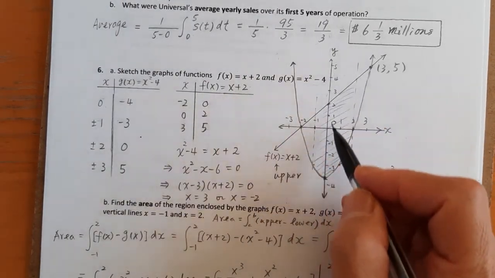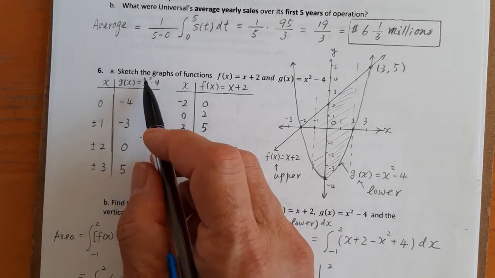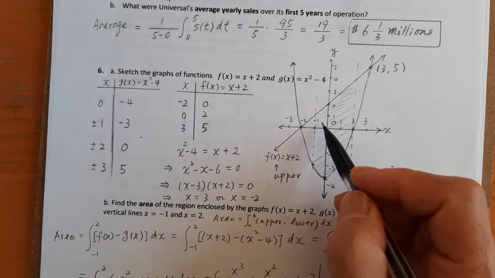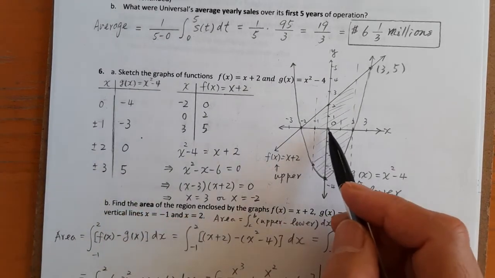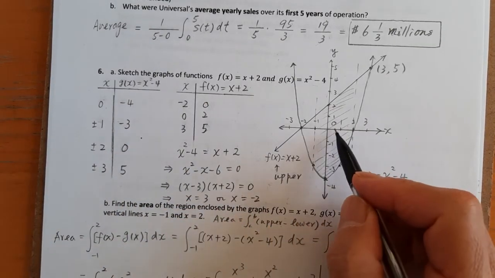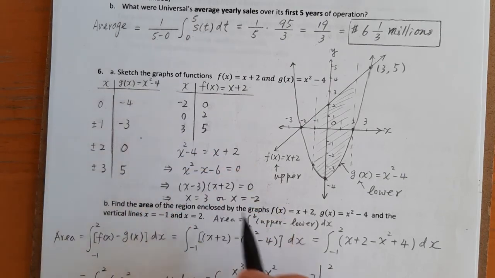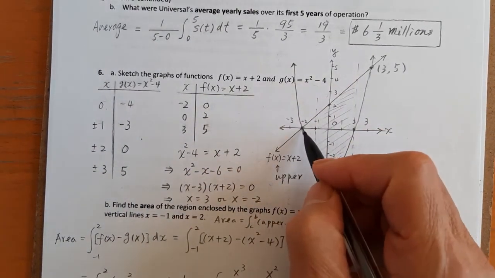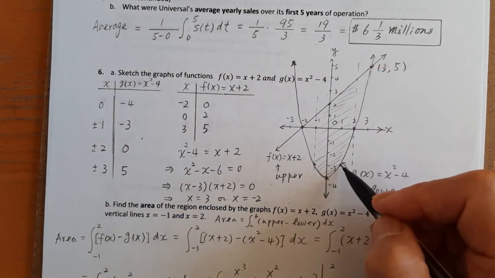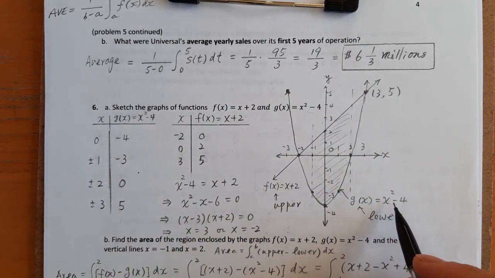Since it's symmetric, from this axis of symmetry, go right 1 unit, go left 1 unit. Positive or negative 1 squared is 1 minus 4, get -3. So it's this one and this one: 1, -3 and -1, -3. Positive or negative 2, to the right 2 units, to the left 2 units, square it. Square is 4, minus 4 is 0. So it's 2, 0 and -2, 0. Then positive or negative 3, square is 9, minus 4 is 5. So 3, 5 and -3, 5. Then those points connect together and get a parabola. So this function is g of x equals x squared minus 4.